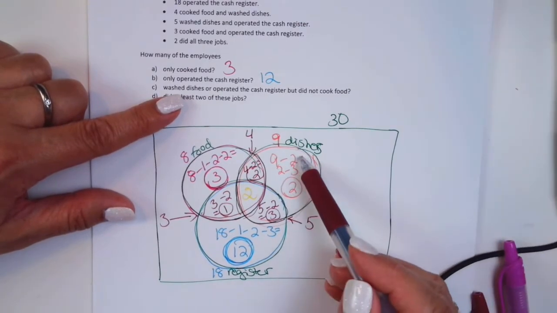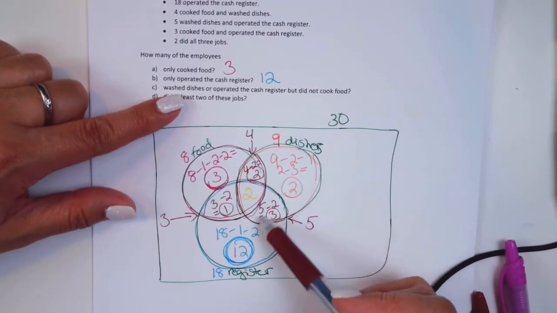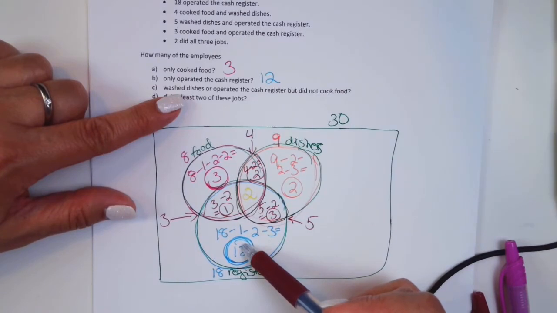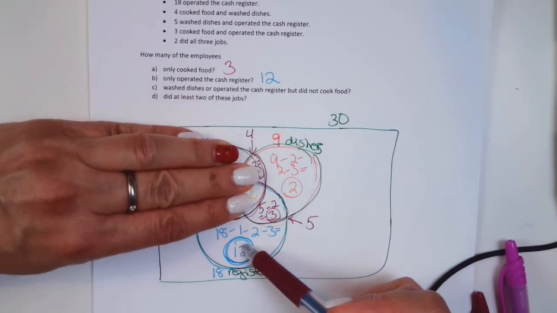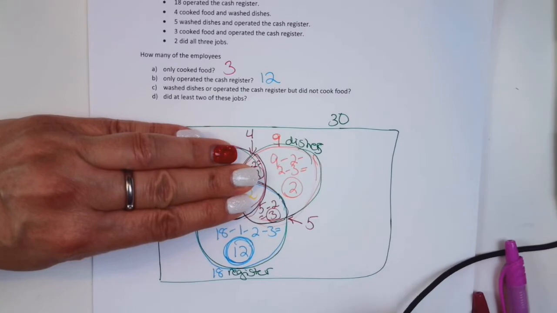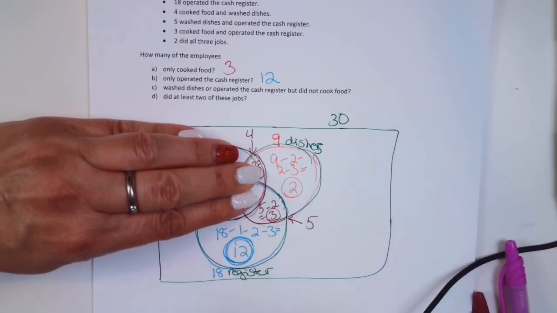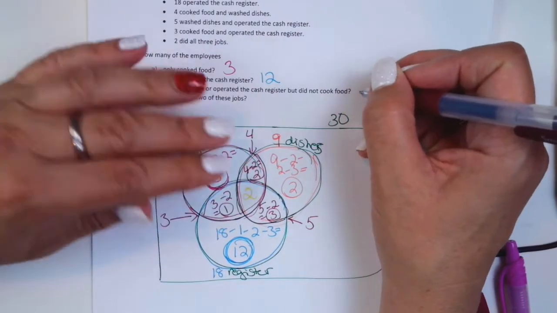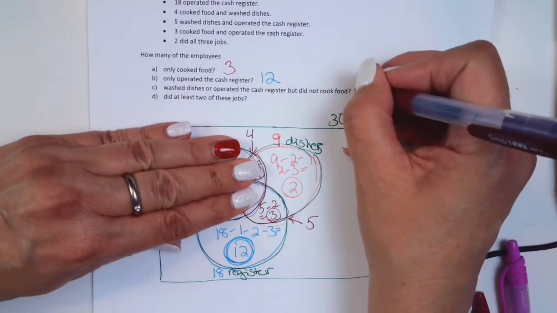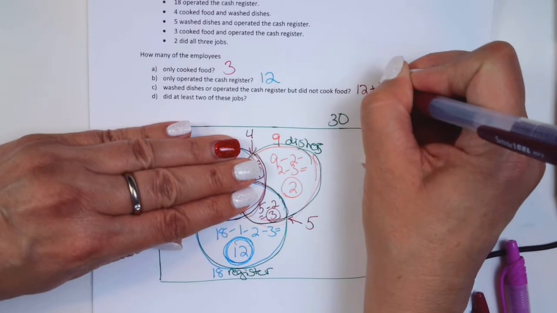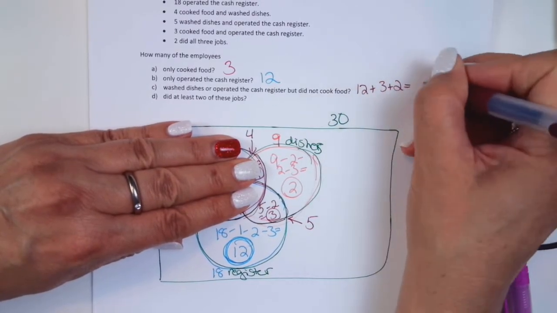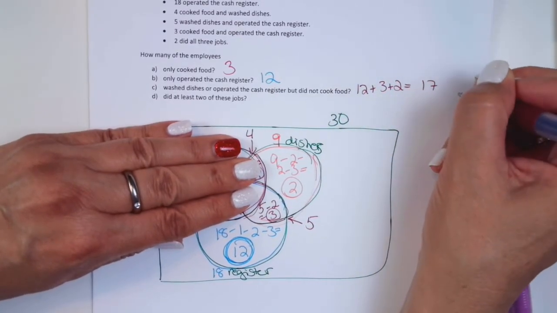Washed dishes or operated the cash register but did not cook food. So we're going to take all of those away and we want to add these 3. Everybody who cooked food we're going to take away. So 12 plus 3 plus 2, which is 17.